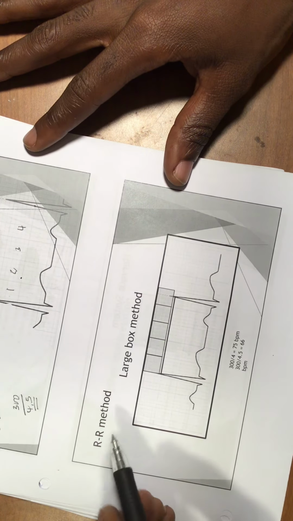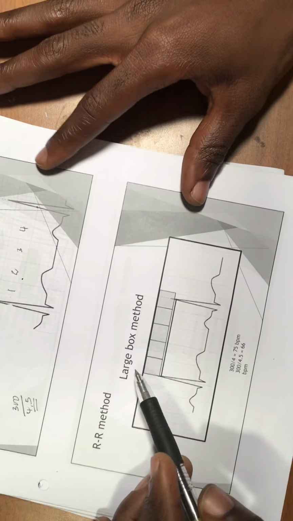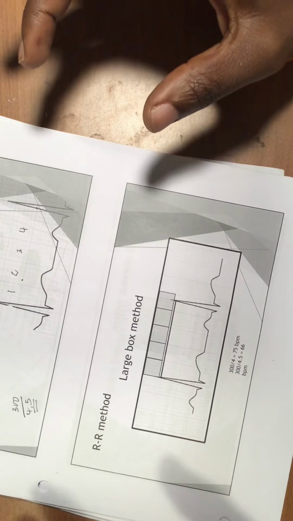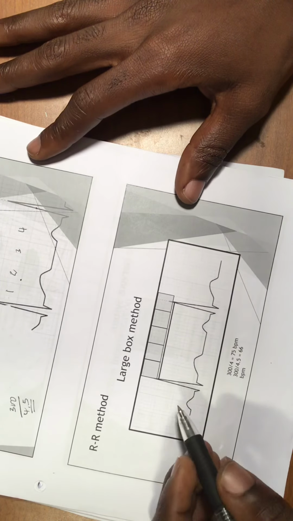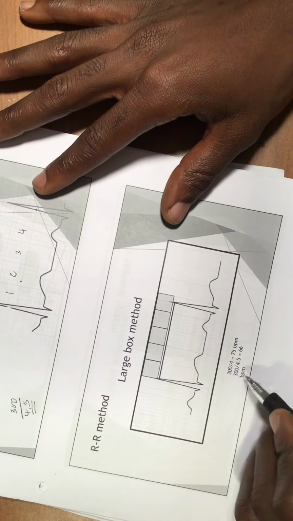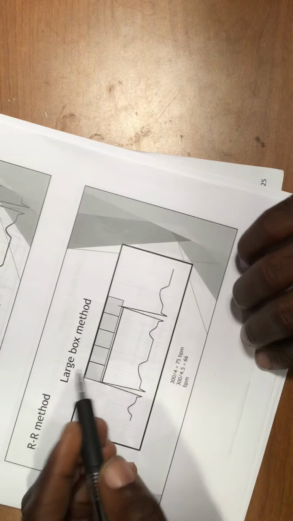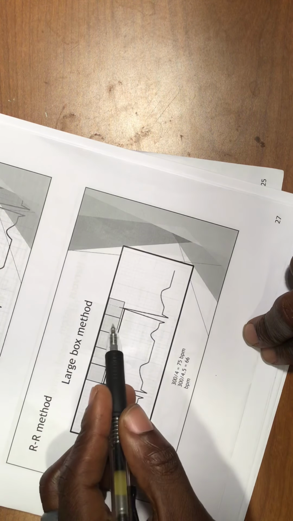The R-to-R method is really important too. It's the same thing with the large box: you just have to count everything. So you have 1, 2, 3, 4, 5.